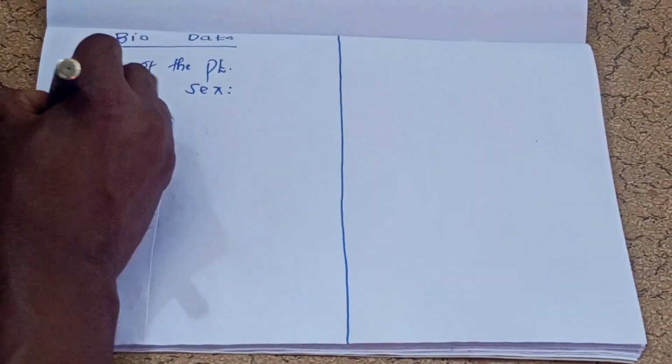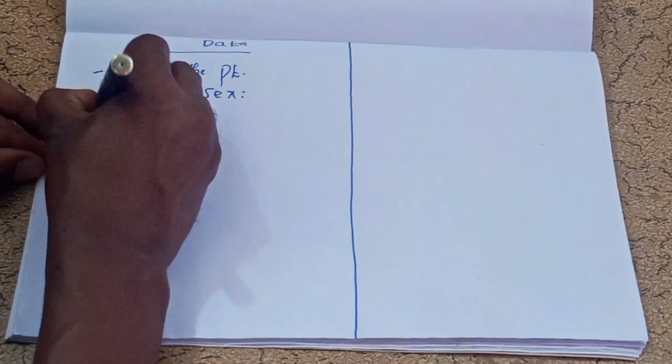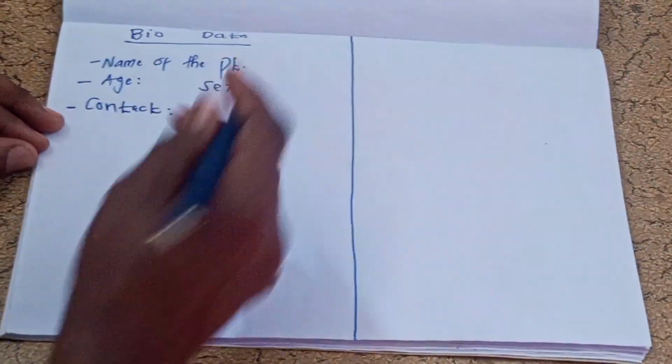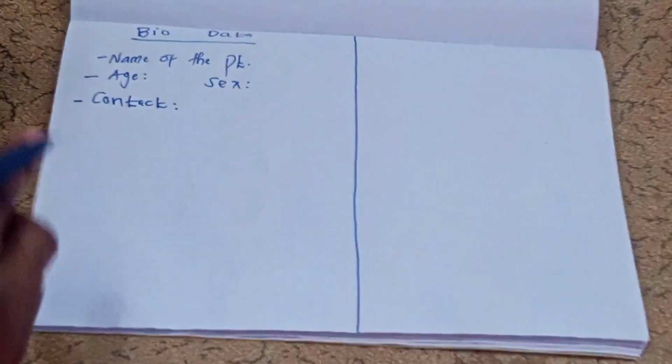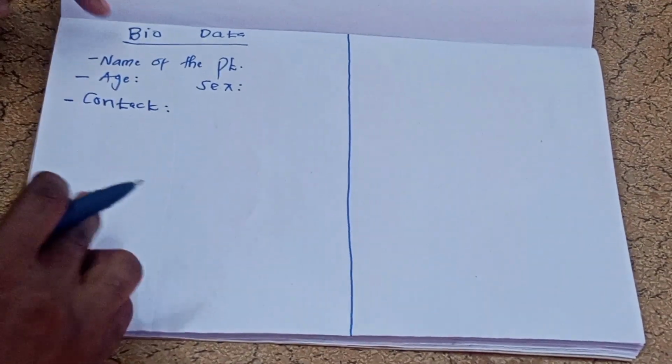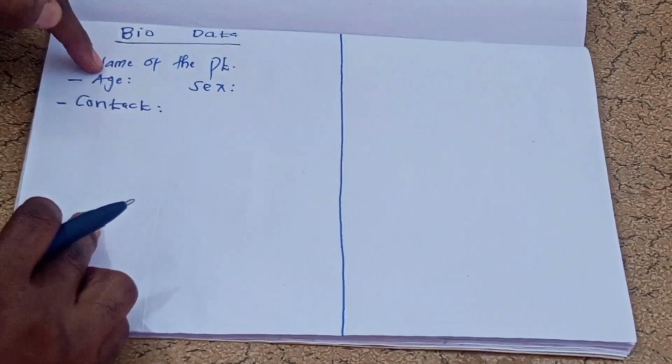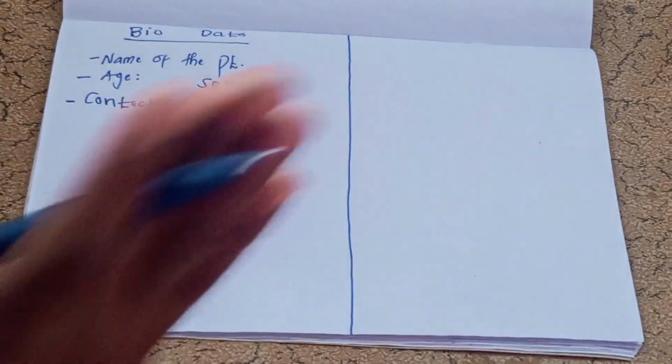Then we need to have the contact of the patient or the address of the patient. So the first thing we need to have is the biodata of the patient, that is the name of the patient, age, sex, and contact.